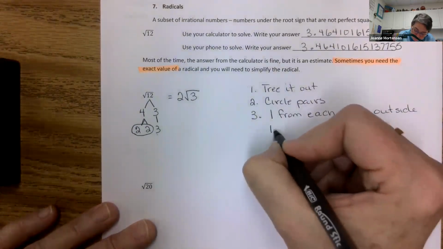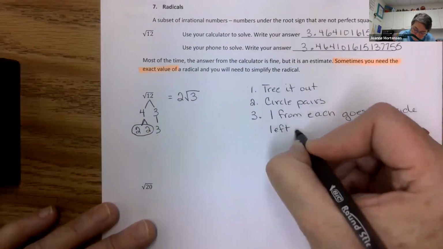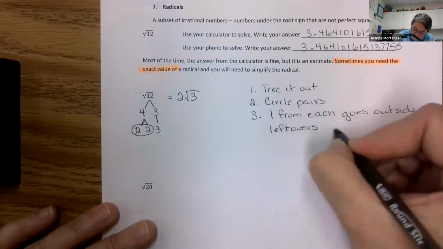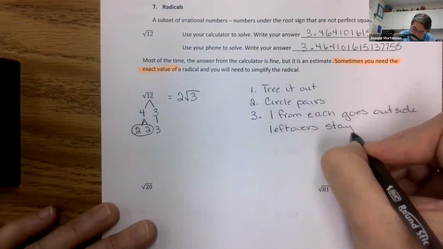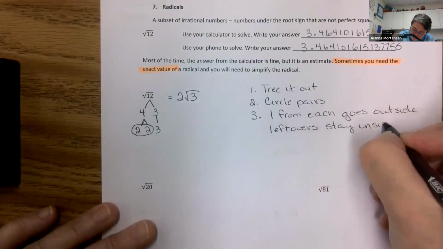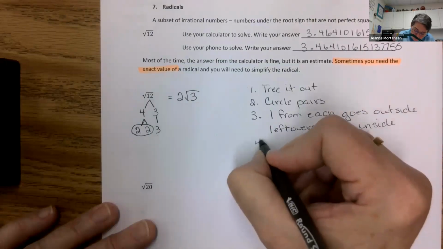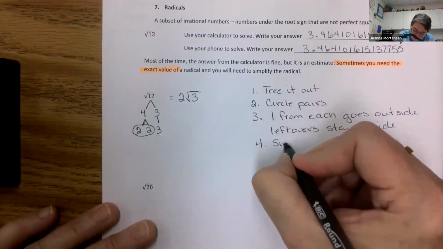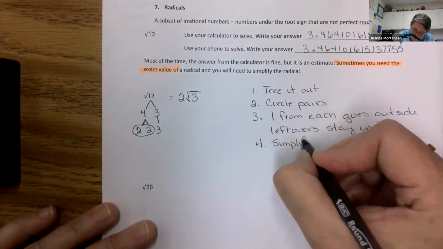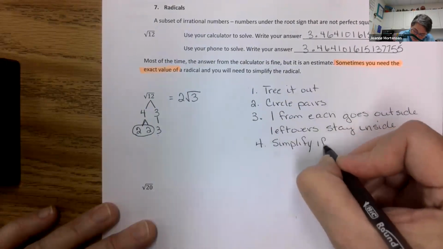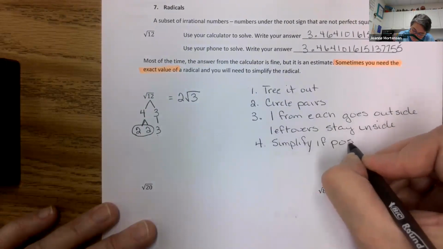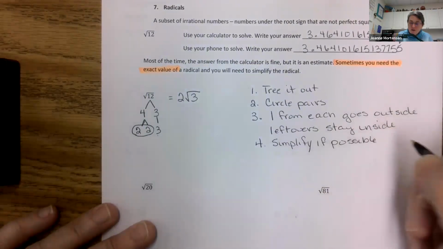Leftovers stay in. And 4 is simplify if we can, if possible.